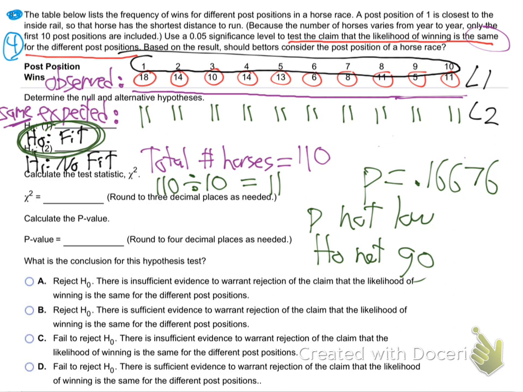This is the part I really hope is coming across. It's failed to reject. There's insufficient evidence that warrants rejection. Is there strong or weak evidence when you go with the null? Weak. So remember, it's just like letting the person go in a court of law. Yes, there is some evidence that they did it, but there's just not strong enough evidence, right? There's a 16% chance that it's just luck. There's a 16% chance that really the positions don't matter and they just came out a little different because of luck. There's too big a chance of luck. There's not strong evidence. There's some evidence, but not strong.